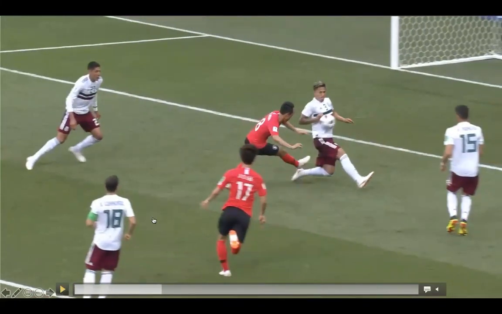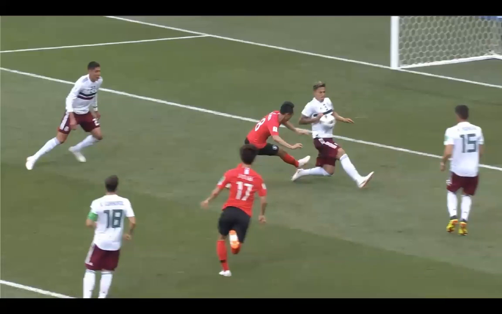So again, this is another scenario where the arm is tucked into the body. It is within the silhouette of the body when the ball touches the hand. As a result, we would not call a handball here. The hand is within the silhouette. It's tucked into the body. The ball would have hit his chest had it not hit his hand. And so therefore, we do not want to call a penalty kick.